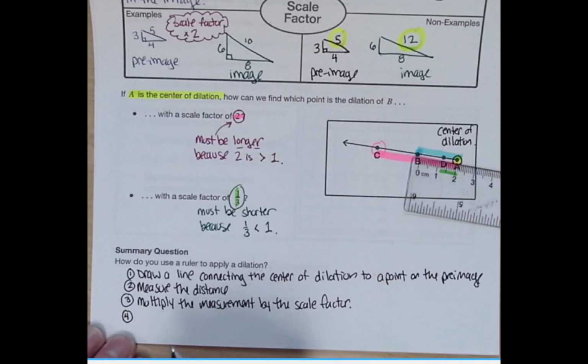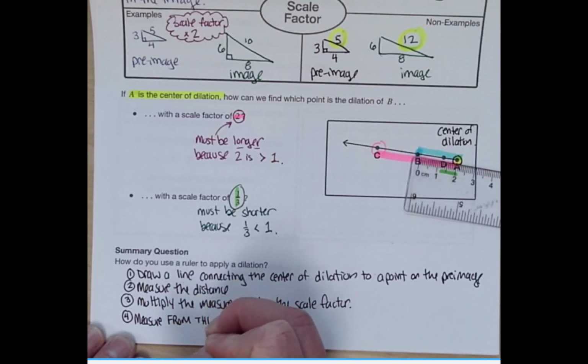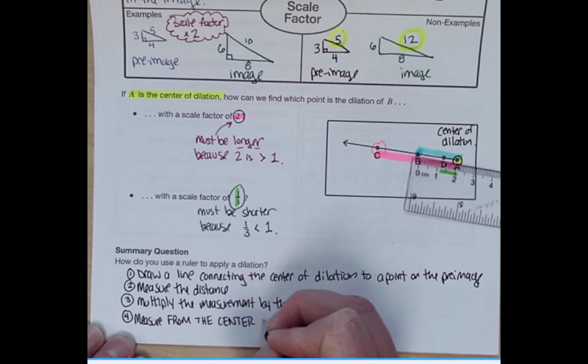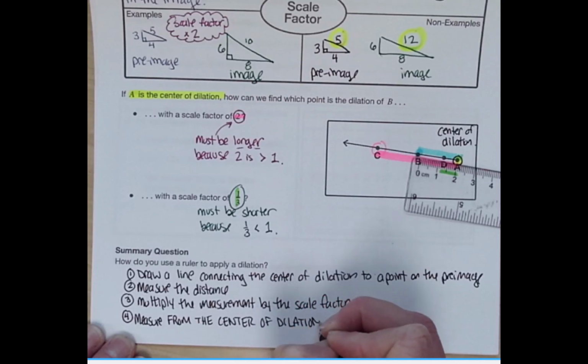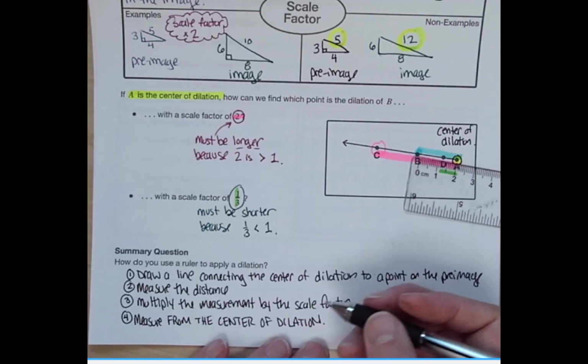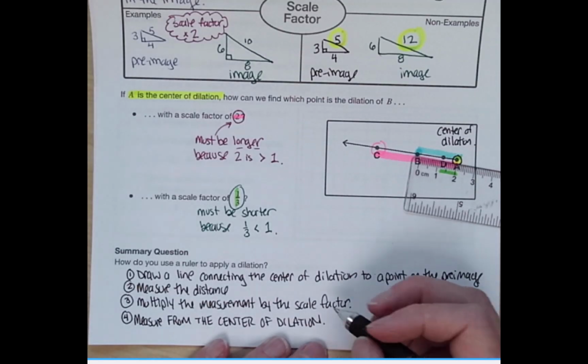I'm going to measure from the center of dilation now to the corresponding point on the image.